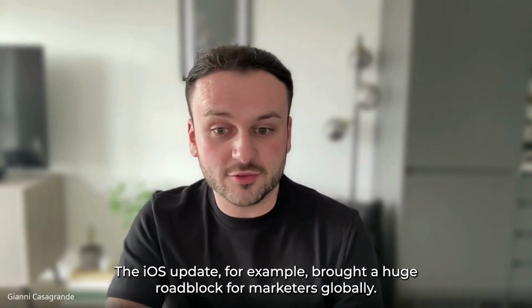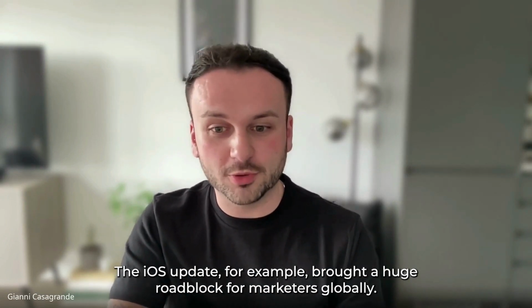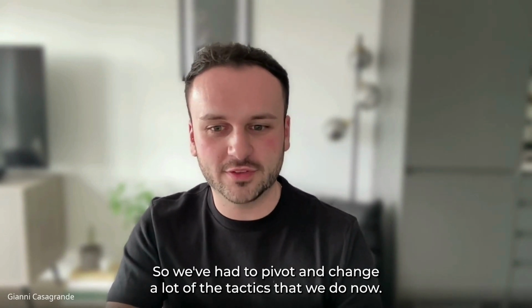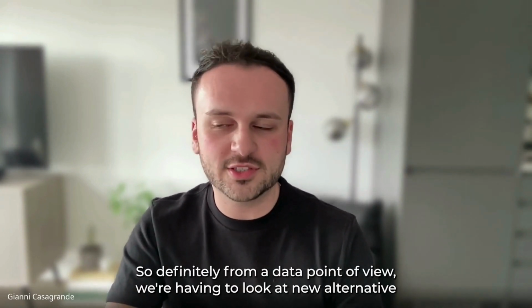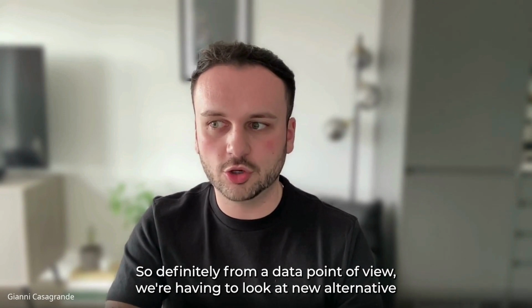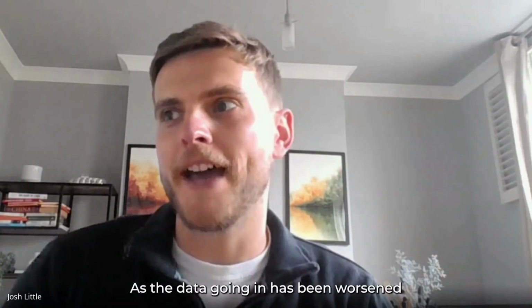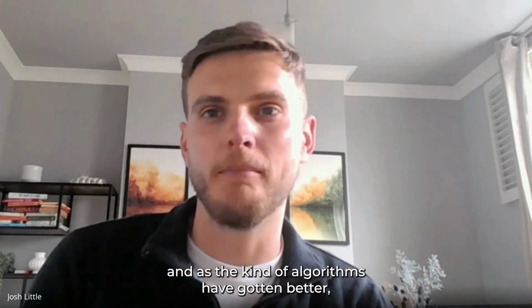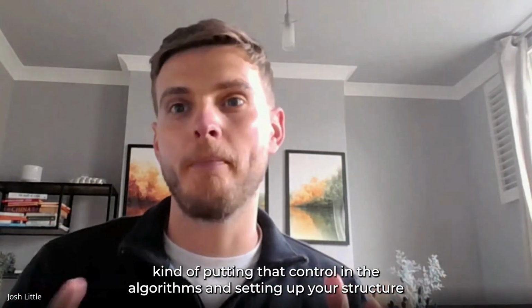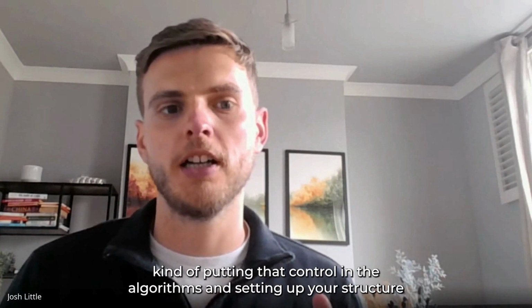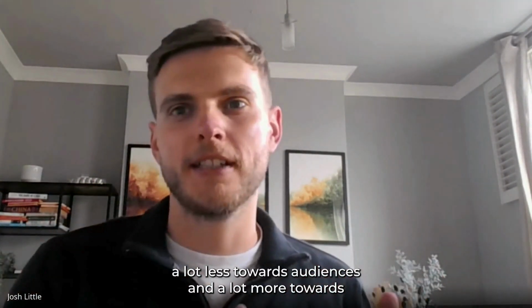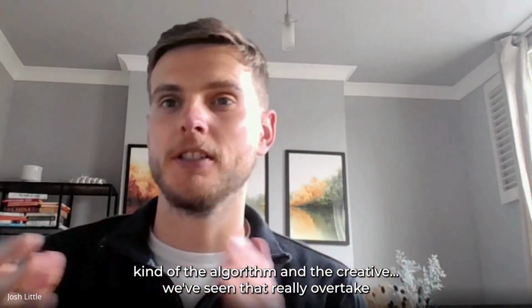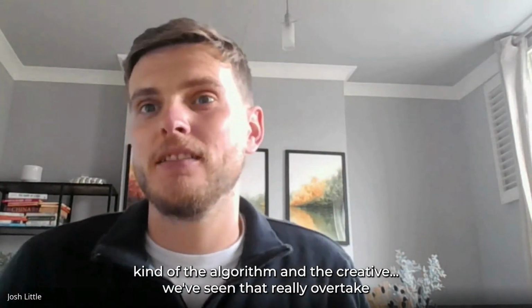The iOS update, for example, brought a huge roadblock for marketers globally. So we've had to pivot and change a lot of the tactics that we do now. Definitely from a data point of view, we're having to look at new alternative routes for data. As the data going in has been worsened and as the algorithms have gotten better, putting that control into the algorithms and setting up your structure a lot less towards audiences and a lot more towards the algorithm and creative, we've seen that really overtake in the last couple of years.